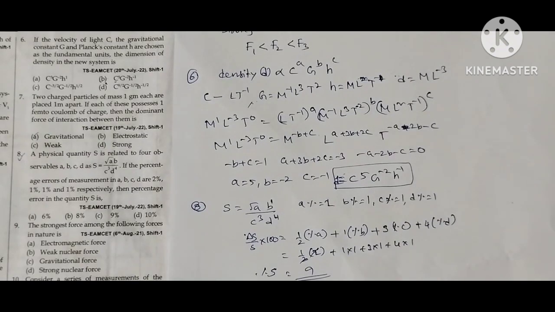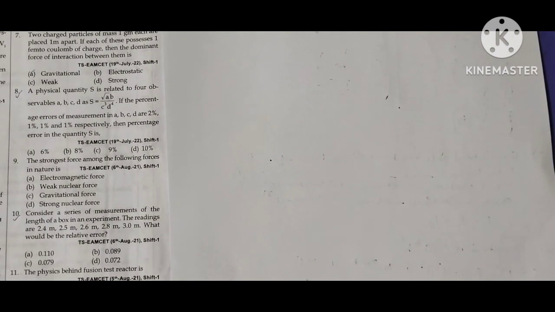Next question. 9th question. The strongest force among the following forces in nature is, as you know, the strong nuclear force only. So the answer for this is D. Direct question. Consider the series of measurements of the lengths of the boxes experiment. The readings are 2.4, 2.5, 2.6, 2.8 meters and 3 meters. What would be the relative error?